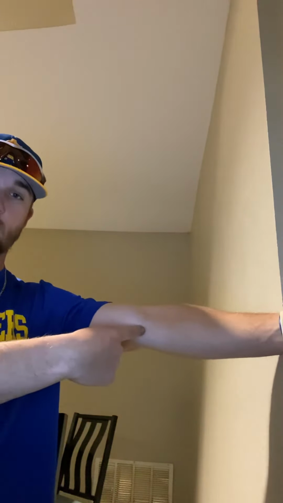Medial and lateral. Medial means closer to the midline. So if I were to put my arm out like this, the elbow is medial to the hand, and the opposite of that would be lateral. So the hand is lateral to the elbow.